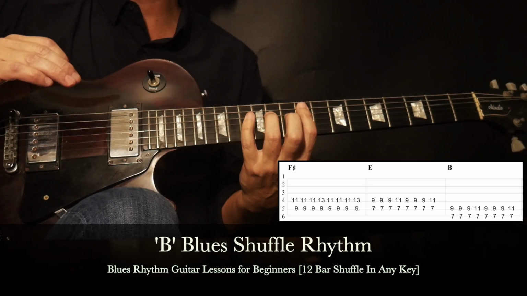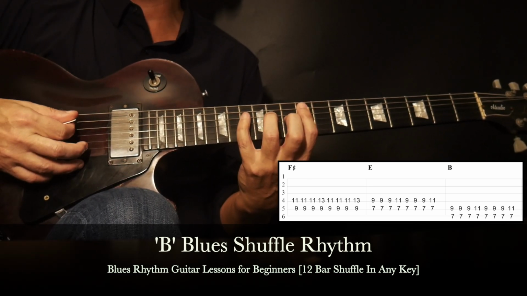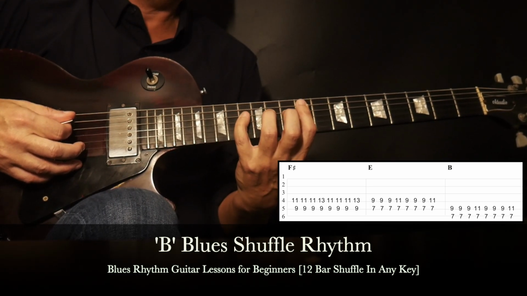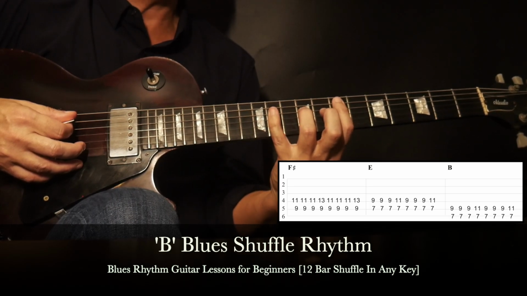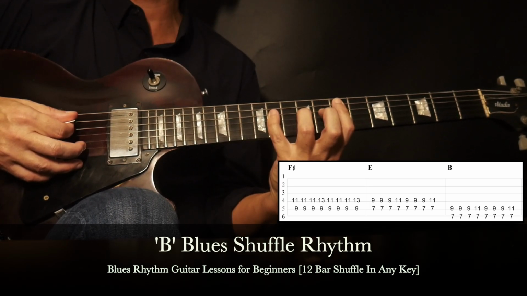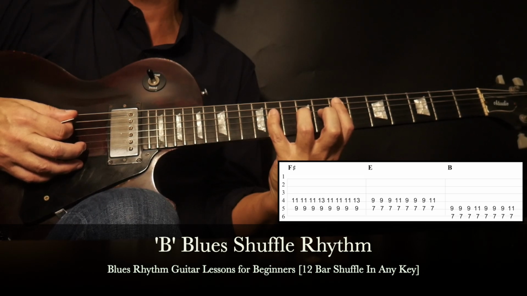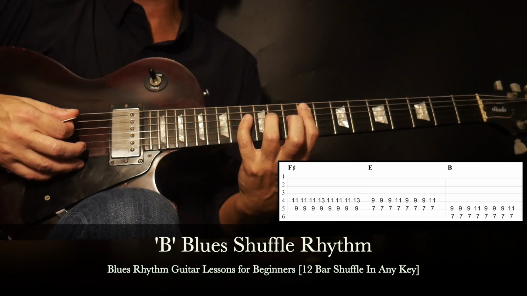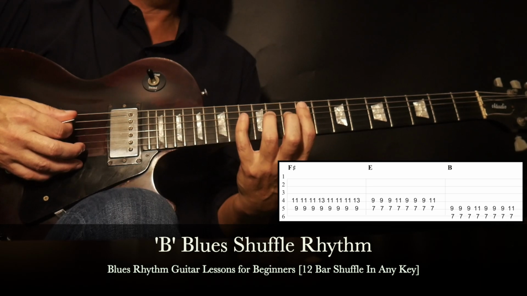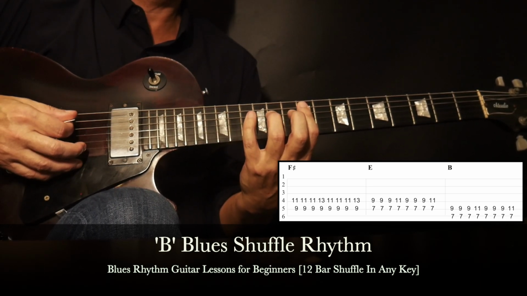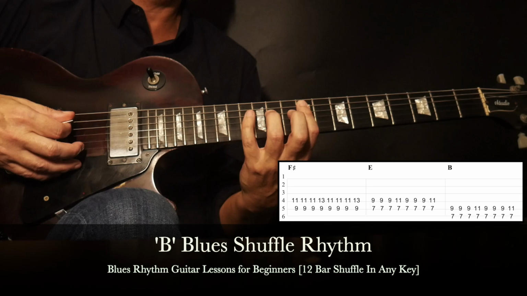We're only going to do 1 bar of F sharp. That's going to be bar 9. And then for bar 10, we simply shift down 2 frets back to the E shuffle we did previously. So let's put together bars 9 and 10. 1, 2, ready, go.